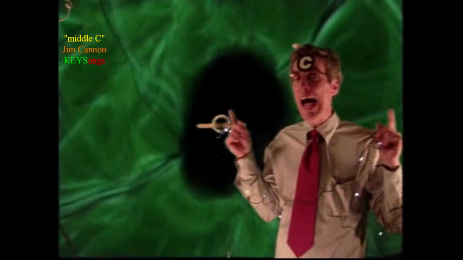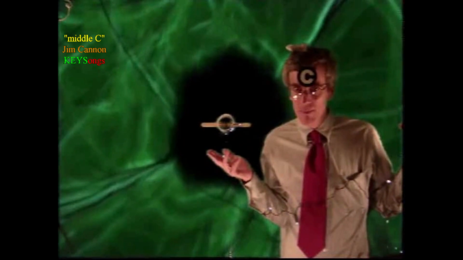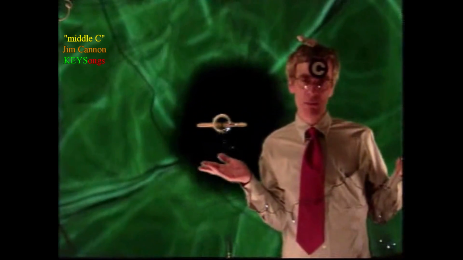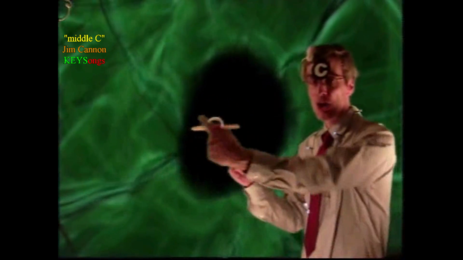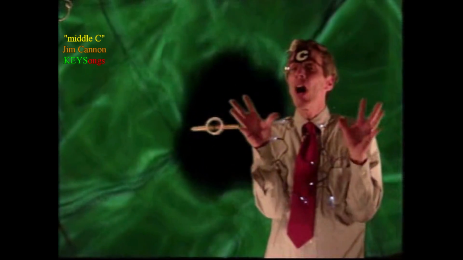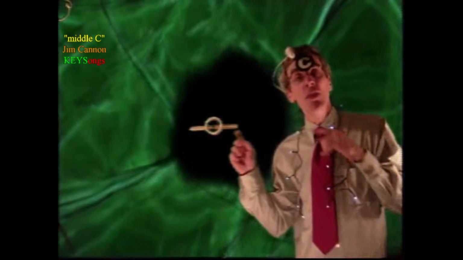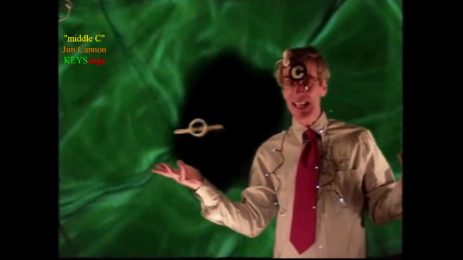There are a lot of middle C's in music, and they always look the same. It's one of the 29 notes in music. You can remember each note because they're distinguished from each other by special places. This one looks like a flying saucer. It's middle C.